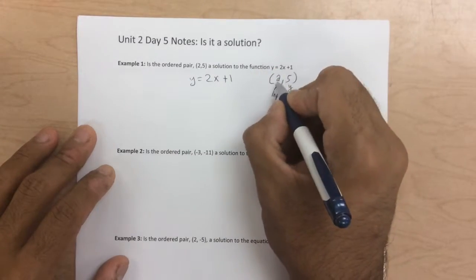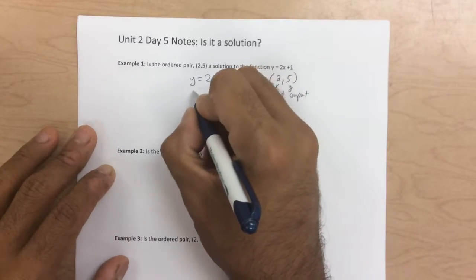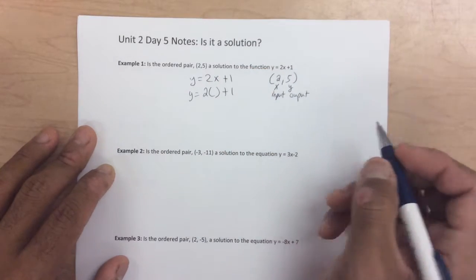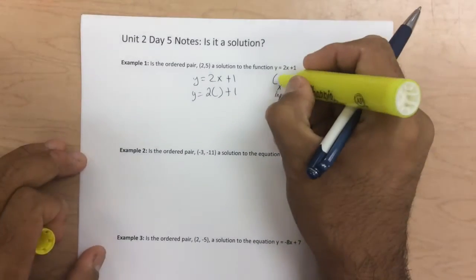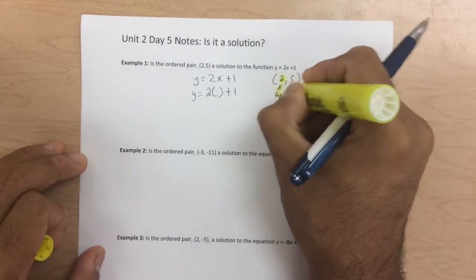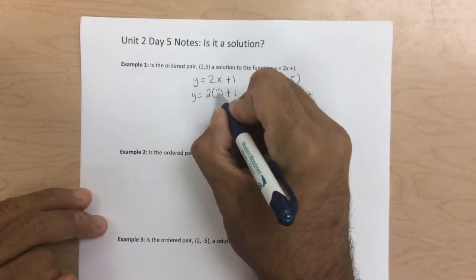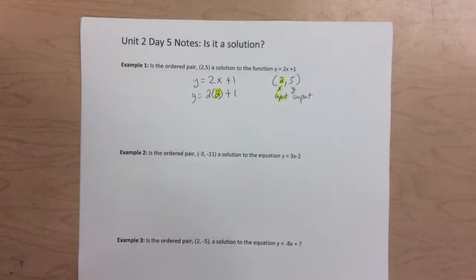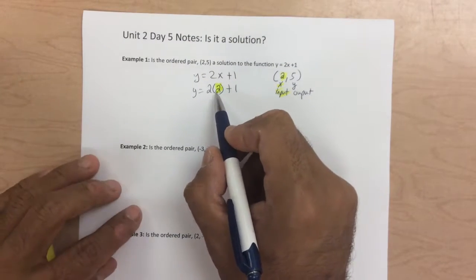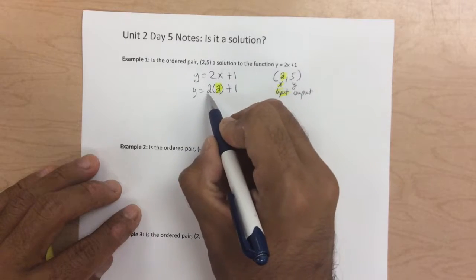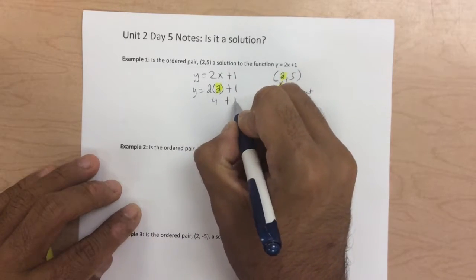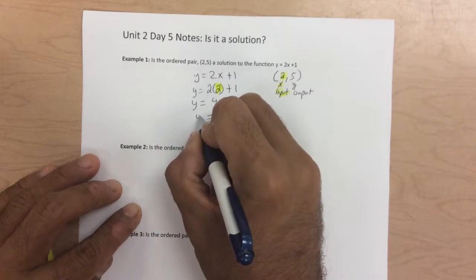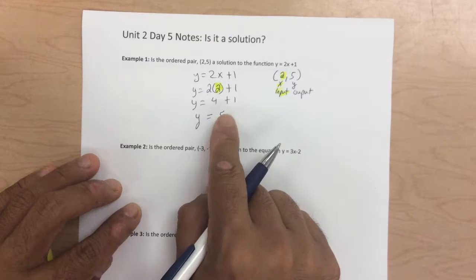So remember, this is your x, so your x has to go in there. Anytime you see an x, replace that with parentheses, and inside the parentheses I'm going to put the number 2 for my input, because that's what goes in. Okay? So, in goes the x. Now I'm going to do some multiplication and adding. So 2 times 2 is 4. Okay? And then 4 plus 1 is 5. So out comes my y as 5.